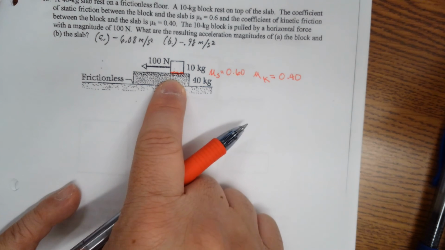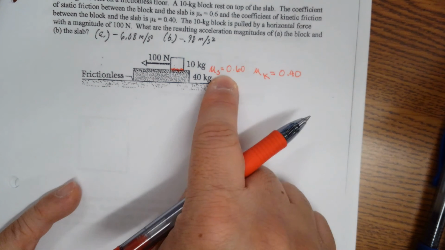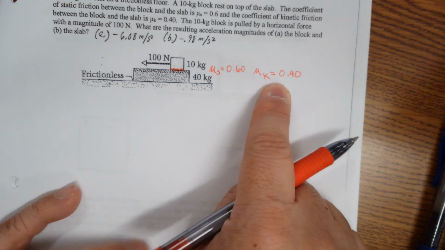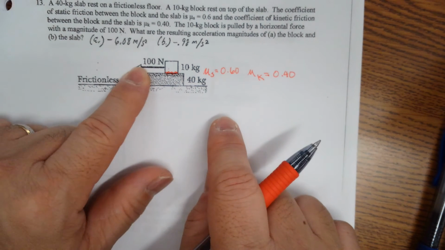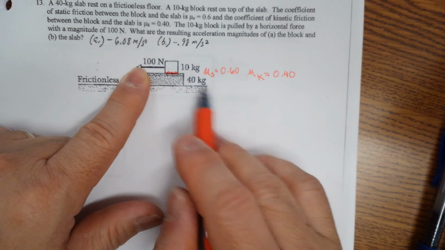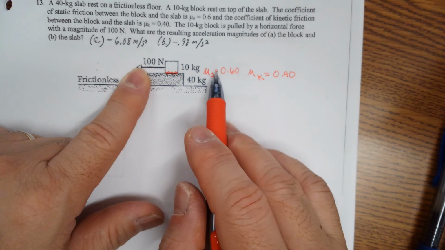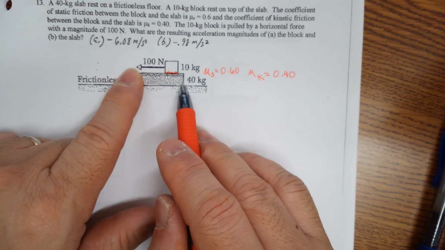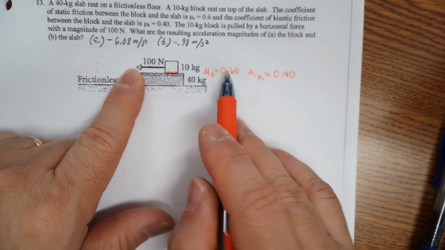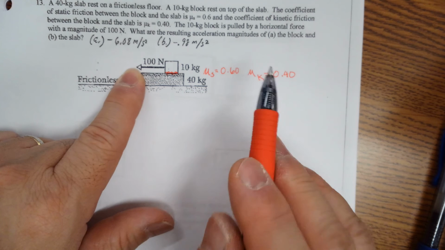Well, I want to know what the maximum friction is for the static and kinetic. So if I pull with 100 newtons of force, and if the static friction happens to be less than 100, then it's going to start to slide. That means we can't use that force anymore. We have to use kinetic.